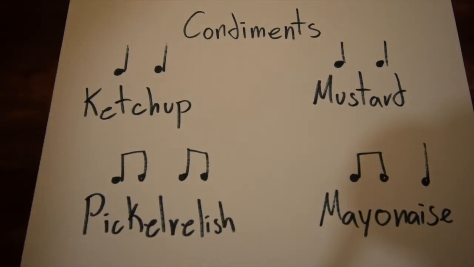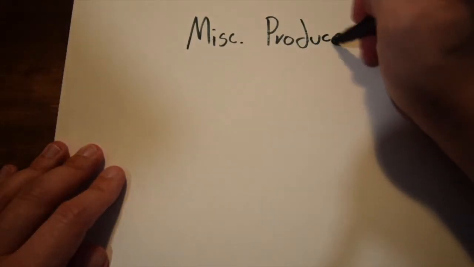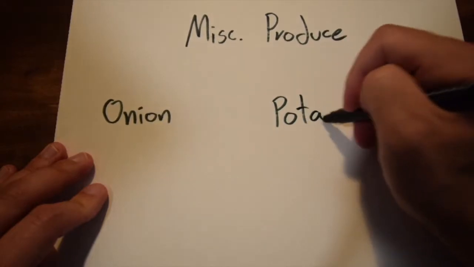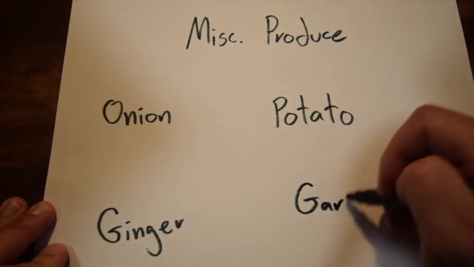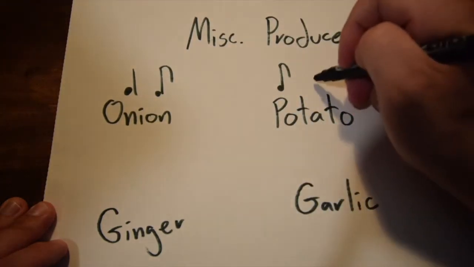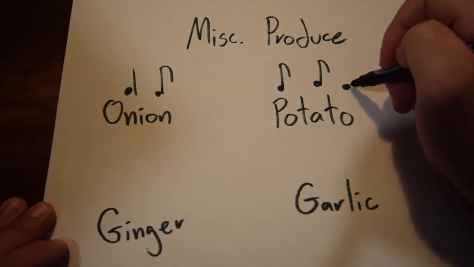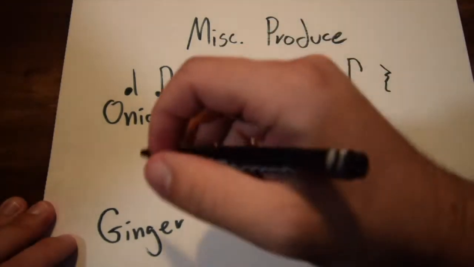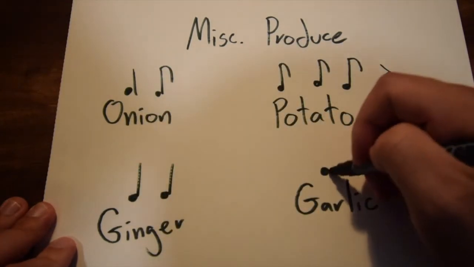Our third category of food today is going to be other miscellaneous produce, some spices, some vegetables. In this category, I've got onions, potatoes, ginger, and garlic. Same thing here. Let's figure out the syllables and get some rhythms. We're going to do onion, so ta, and then a T. And then we're going to use the first syllable of potato to do a pickup. So the last syllable of onion is going to combine with the first syllable of potato. So onion, potato. And then we're going to keep going with that so that we've got ginger, just 2 tas, and garlic will also do 2 tas.